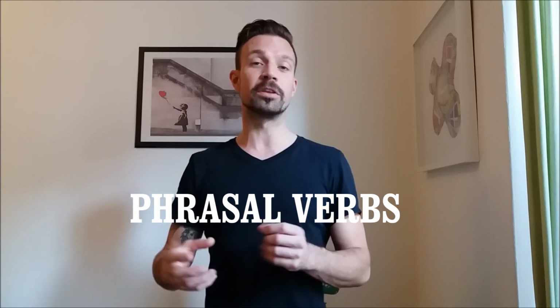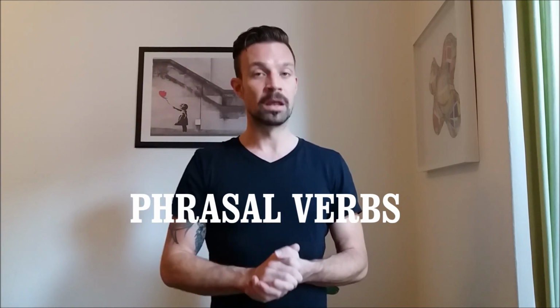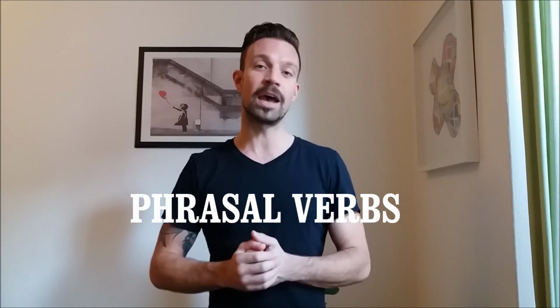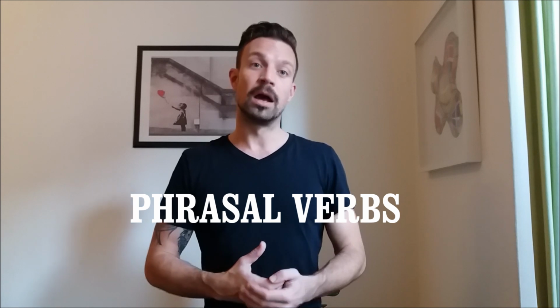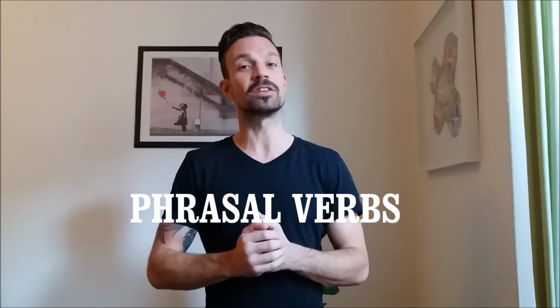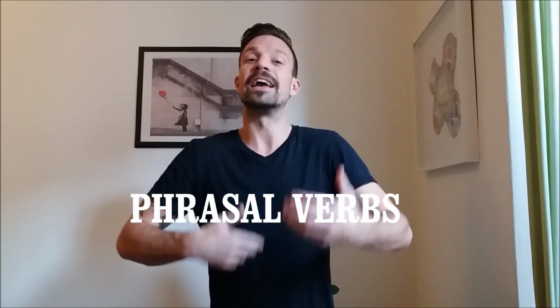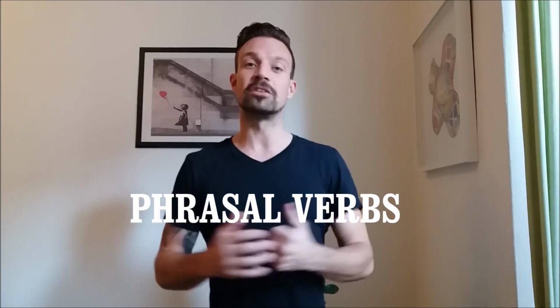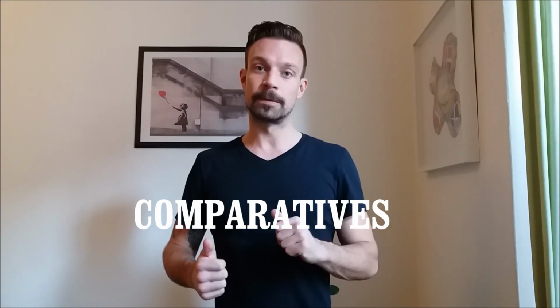But when we have pick up, there's a number of different meanings. For example, you can pick up something from a table. You can pick up a person from the airport. You can pick up a person in a bar, which means you want to take them home. You can pick up a language, which means you are able to understand it quicker. So by having the phrasal verb, it gives you some extra meanings to play with. So these are phrasal verbs. What's next? Yeah, we have comparatives.